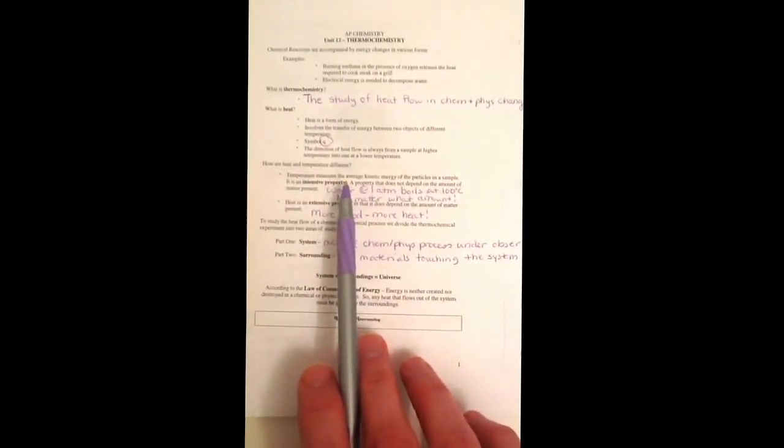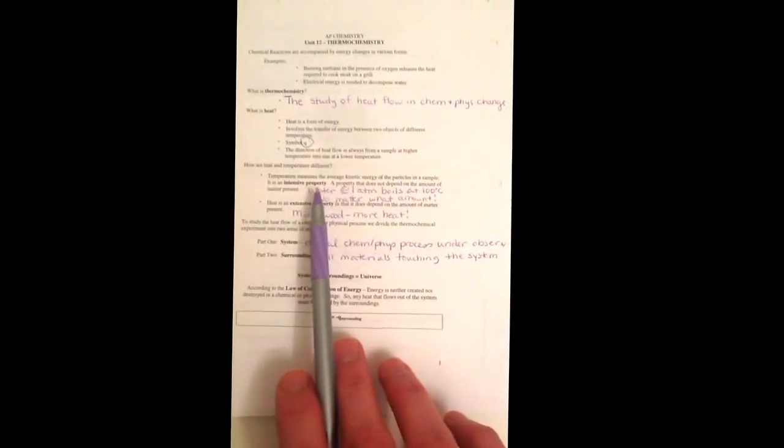Okay, this is a discussion about an intensive versus an extensive property. We've talked a lot about temperature recently because we've been using our gas laws, and temperature is a measure of average kinetic energy. You just got tested on that, so come on, guys. Temperature measures the average kinetic energy of the particles in a sample. It is an intensive property. Notice what I wrote down here.